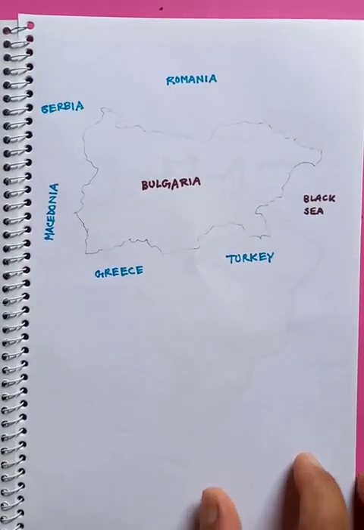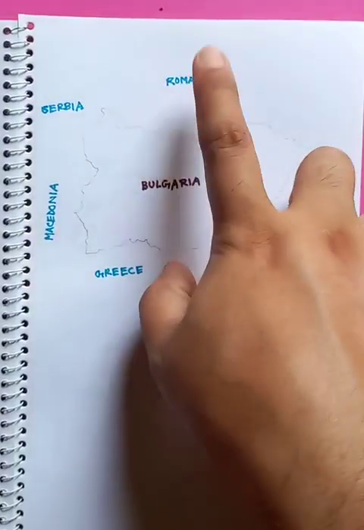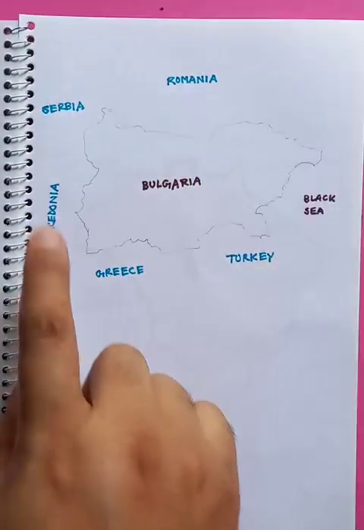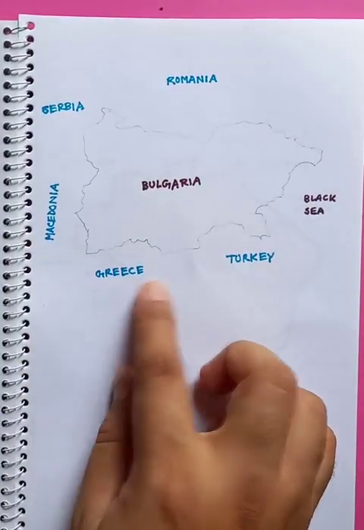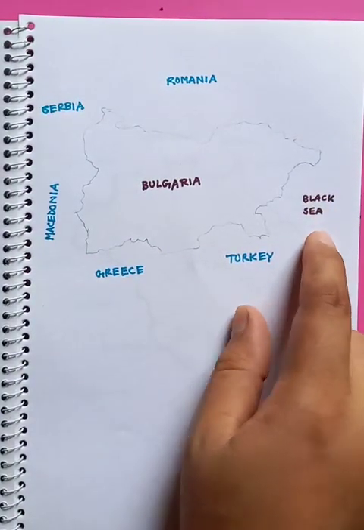Today you can see that I'm going to draw the map of Bulgaria here. So it has several borders: Romania on the north, Serbia here, Macedonia on the west line, and Greece on the south, Turkey on the south, and on this side you can see the Black Sea on the east side.